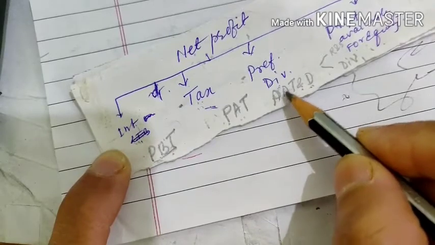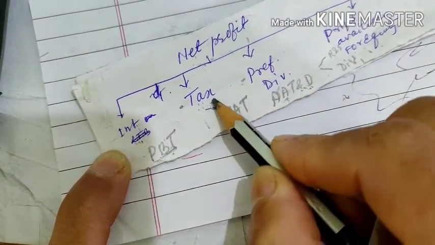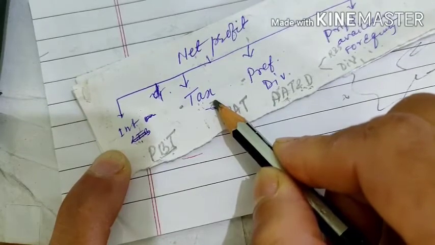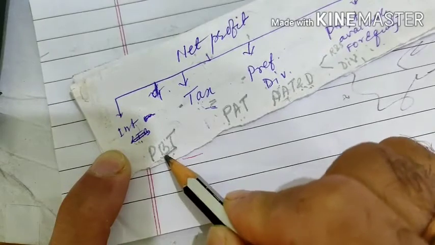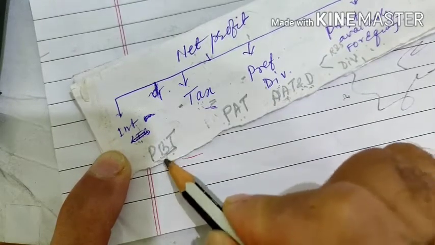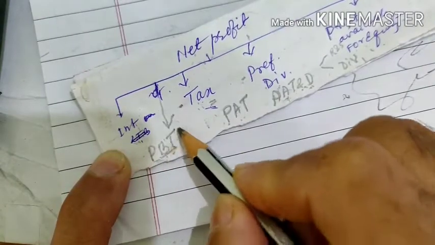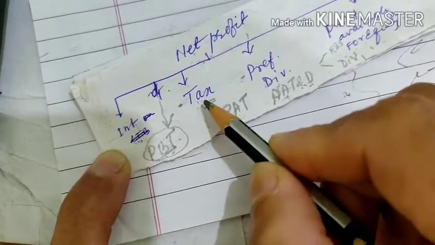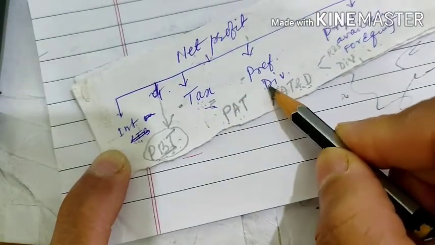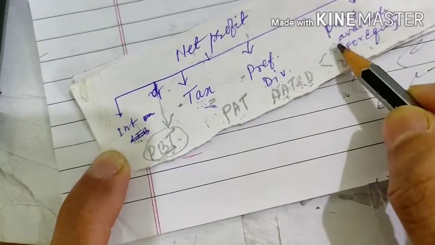So to profit after tax and dividend, you add the tax, you add the dividend, then you get profit before tax. That means in order to get profit before tax, you have to include the components tax, dividend, and if it is there, this also has to be added.